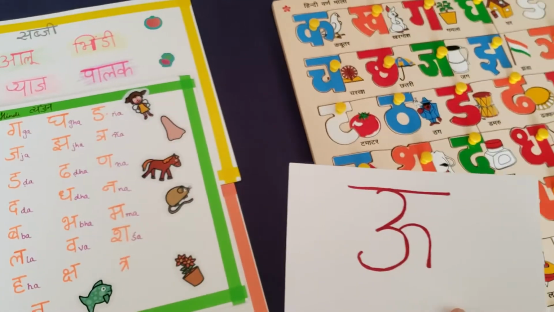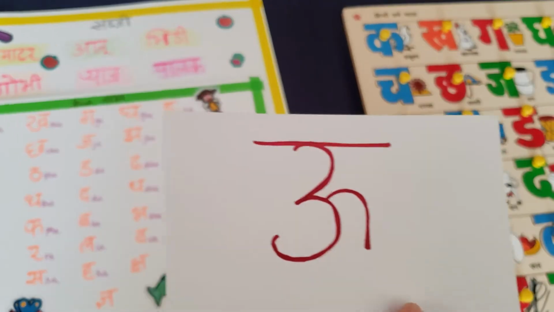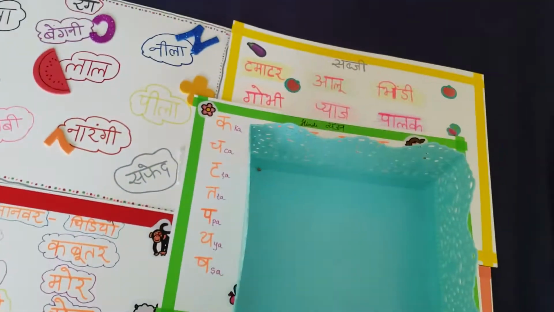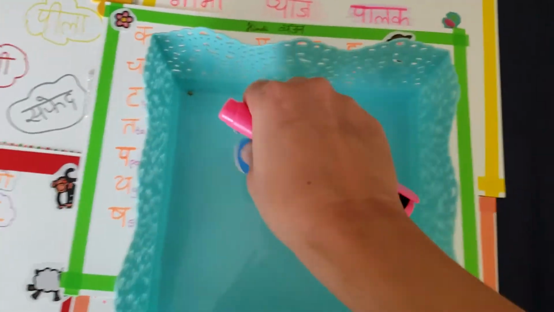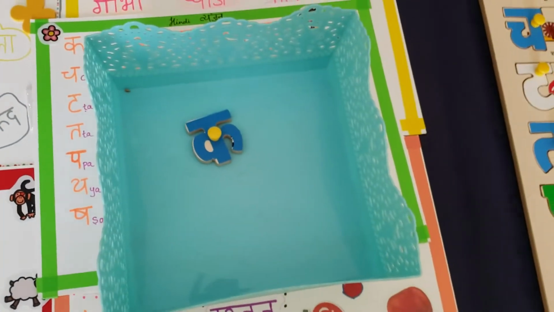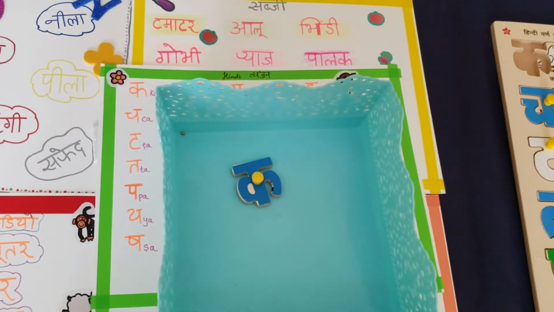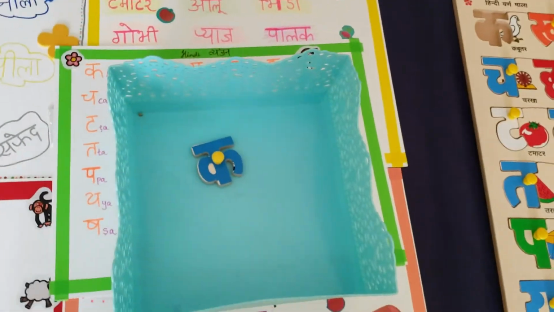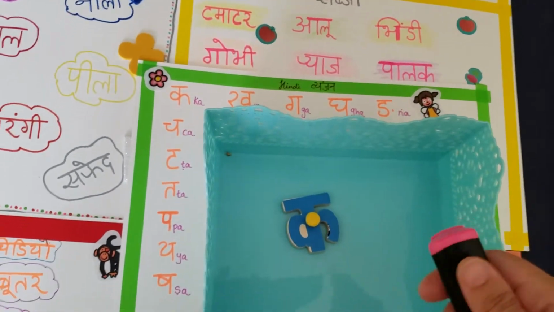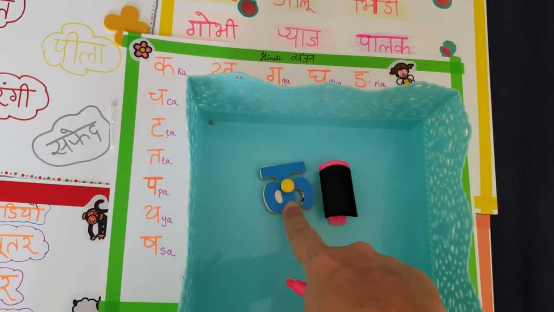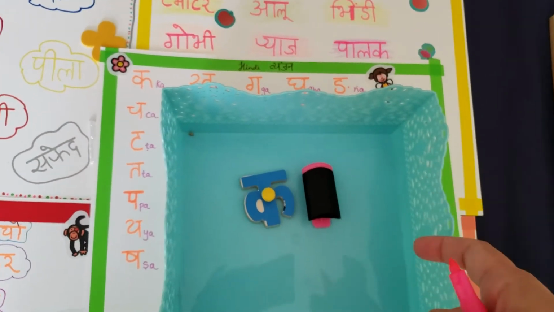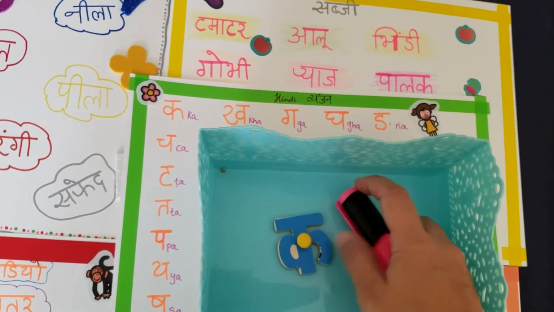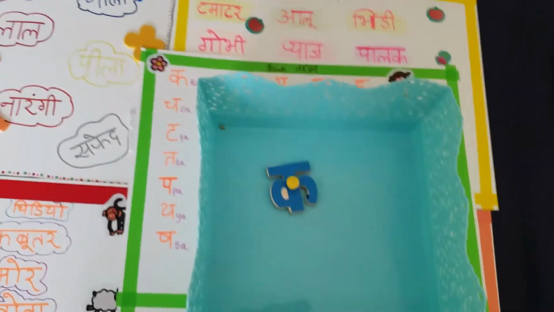If you have the puzzle, or if you have things to put in the basket, you can always represent, like you have a car, and if you have a pigeon, you can put a pigeon, or you can put a kapda, or something with the black color, which is kala, like a cap. So this is ka se kala, right, and which is black at the same time. So if you have, you can try and create a basket for Hindi as well.